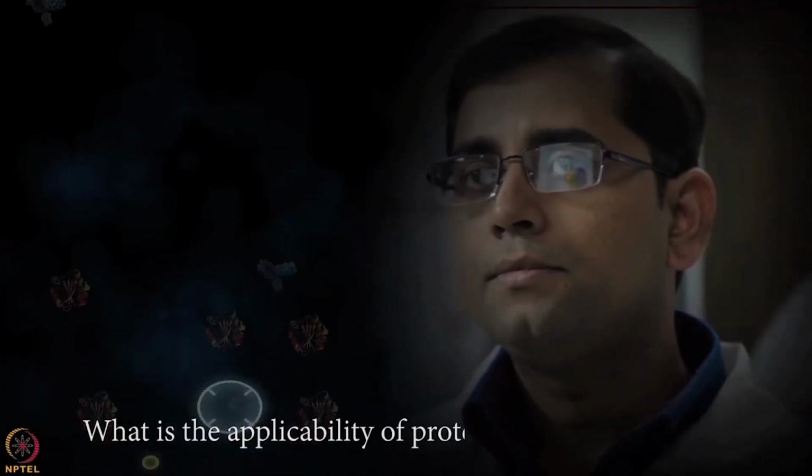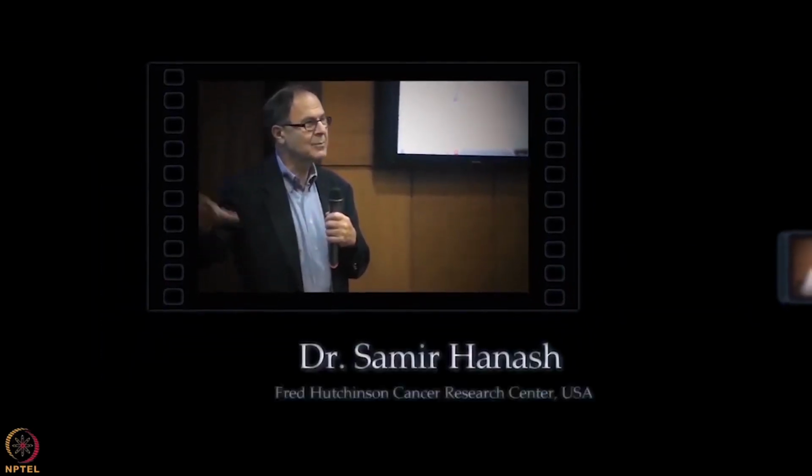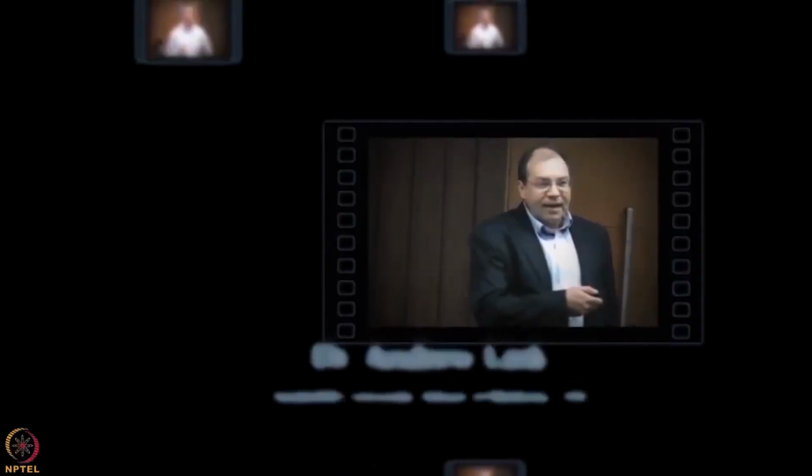What is the applicability of proteomics in healthcare? Researchers are using novel approaches for biomarker discovery by studying the differential expression of alternatively spliced isoforms in cancer, low-abundance blood-based biomarkers for disease diagnosis, studying cell secretome, analyzing human immune response to develop vaccines, improving proteomic methods to study the host pathogen interactions, and so on.